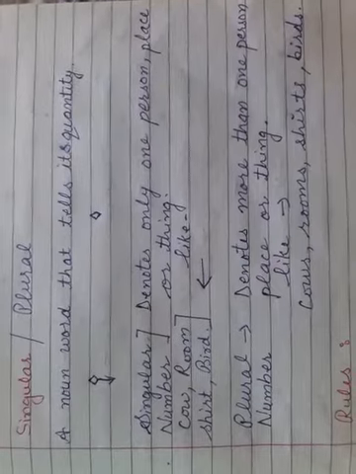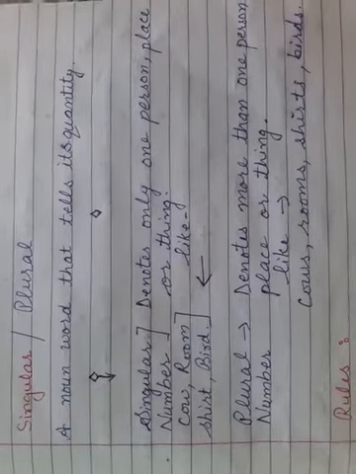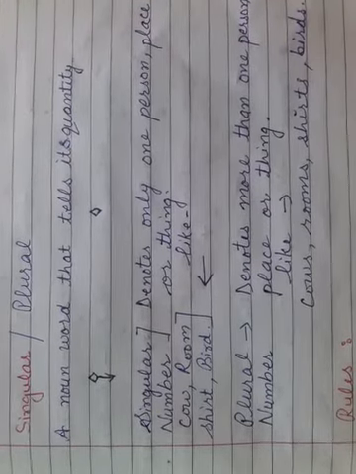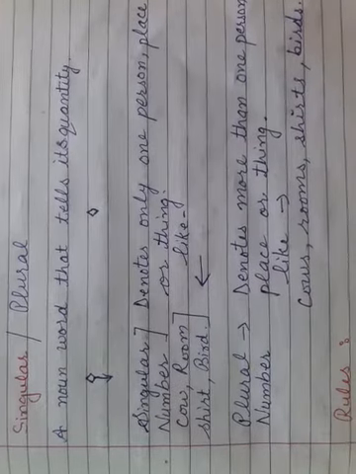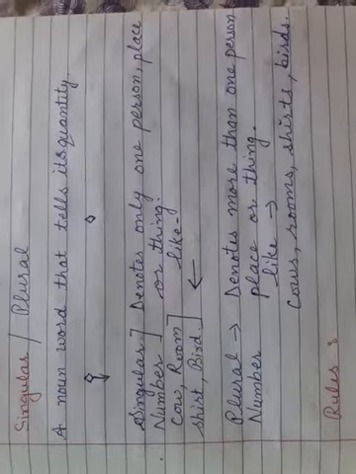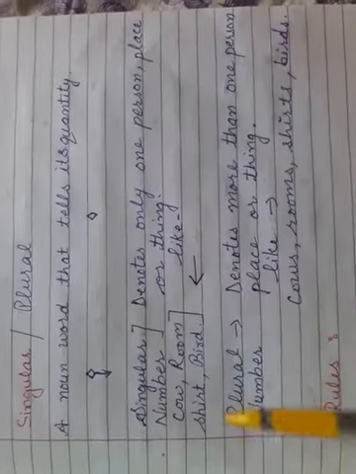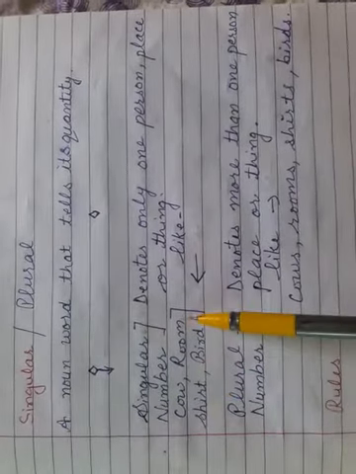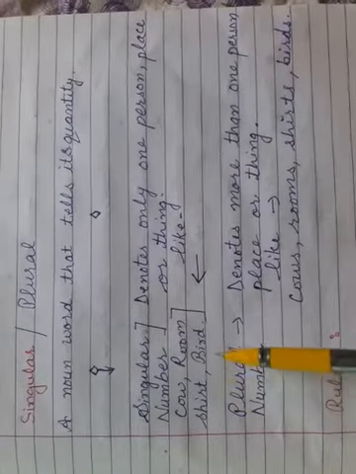It means any word that tells or talks about the one person, one place, or one animal is called a singular number. Like cow, room, shirt, bird.